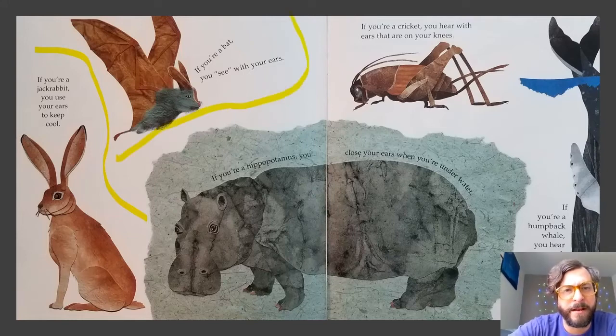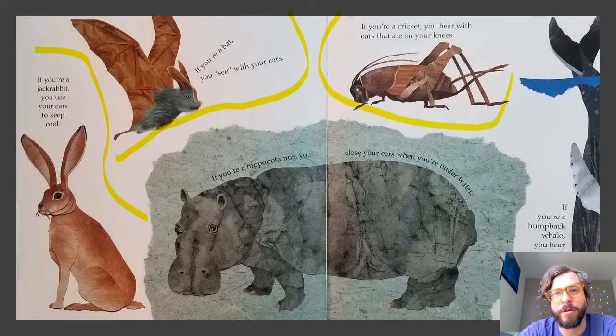Oh, it's a bat. And so that must have been one of them with the ears that looked like they were upside down, since bats hang upside down. It says if you're a bat, you see with your ears. How does one see with their ears? Interesting. Oh, this was the one that didn't look like ears at all. It's right here. See that?